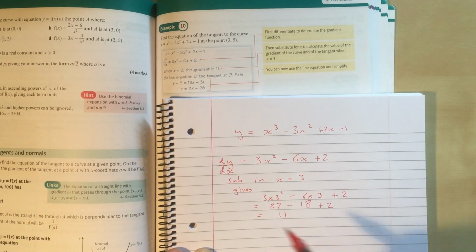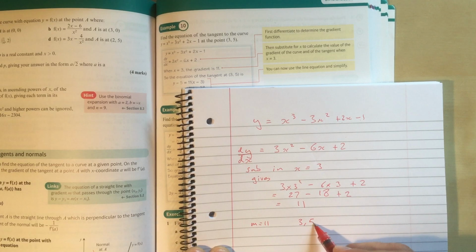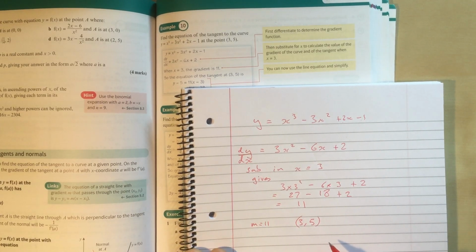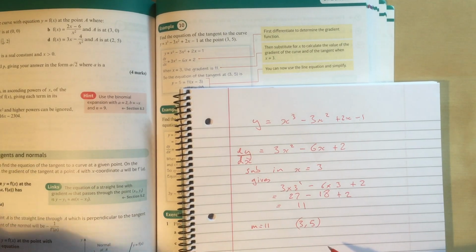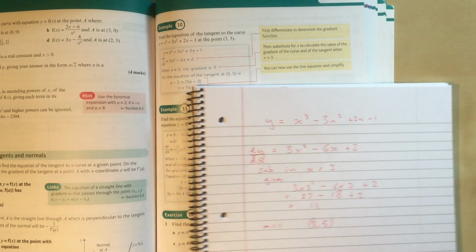So 11 is the gradient of the tangent, and we're now at the position where we want the gradient to be 11, we want the line to go through the point 3, 5, and we want to find the equation of the curve. So we've finished with the chapter 12 stuff. There's no more differentiation to do, there's nothing new to do.